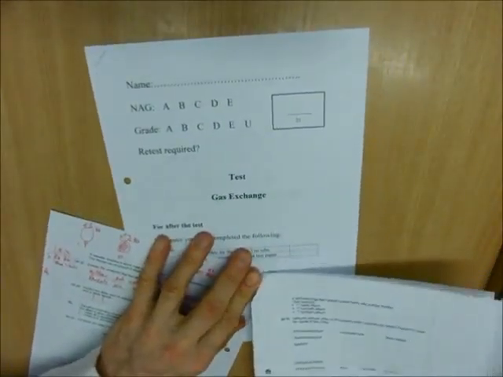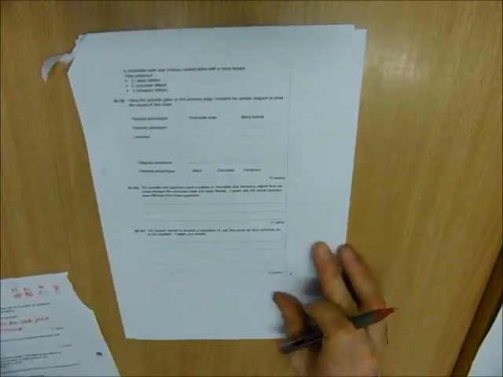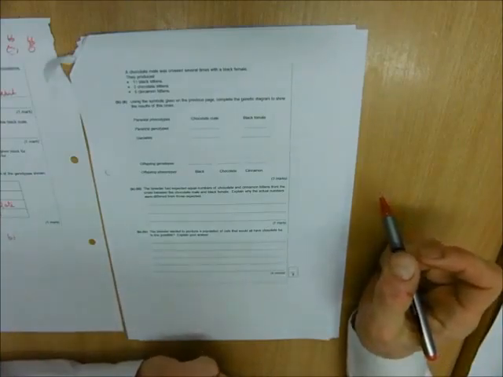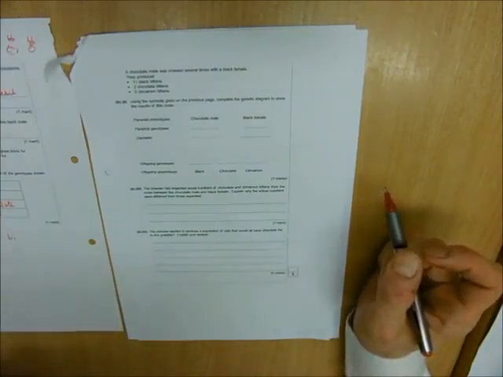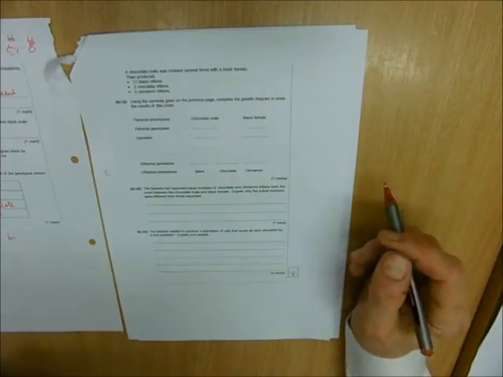I'm just going to keep that there for reference. A chocolate male was crossed several times with a black female, and they produced a whole bunch of stuff: black, chocolate and cinnamon.